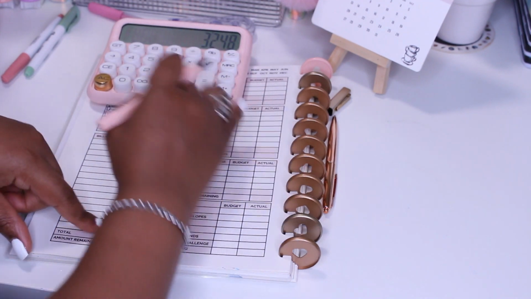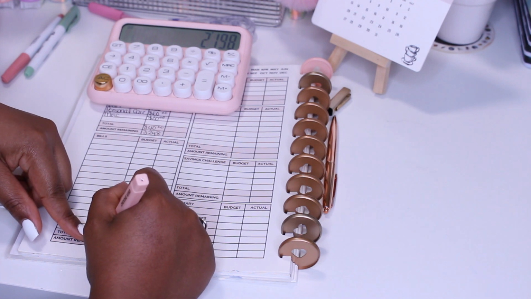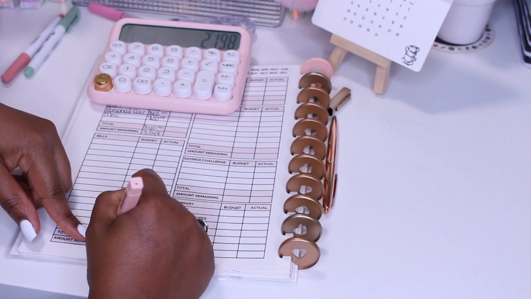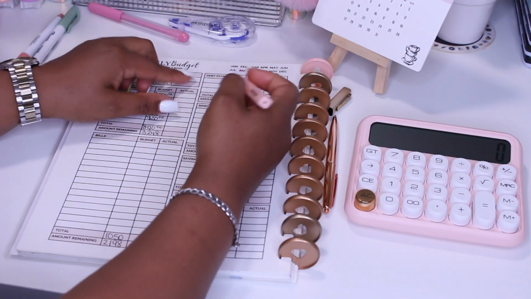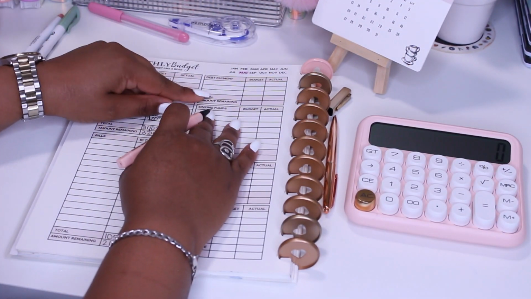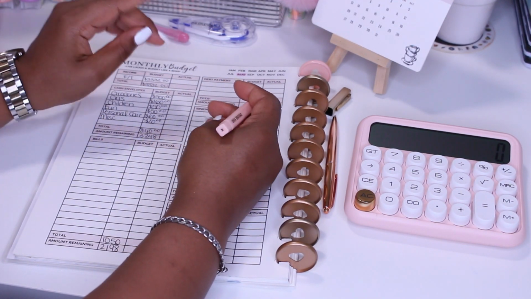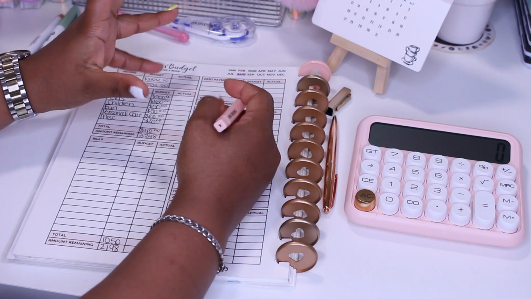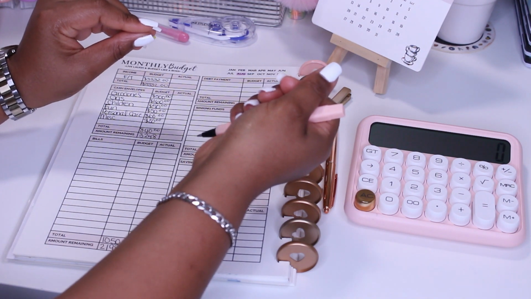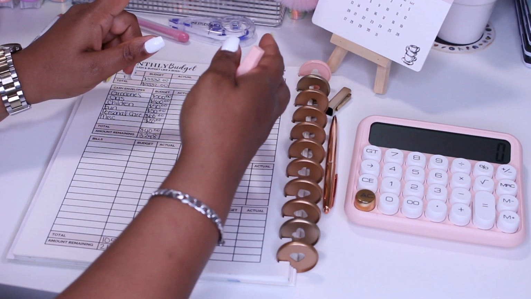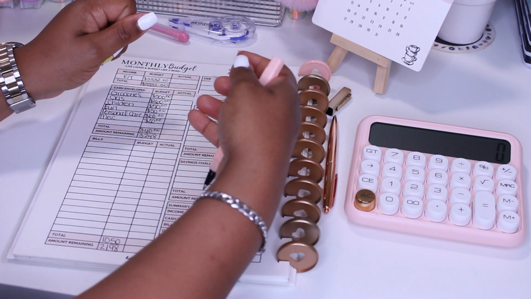So $3,248, take away $1,050, leaves me with a balance of $2,198. Moving on into debts, I have 3 active debts that I'm paying for. The fourth one is my student loan. It is not active at the moment. In Canada, we have something called a RAP, which is pretty much the student loan is in debt repayment. So the government is currently paying towards that debt at the moment.